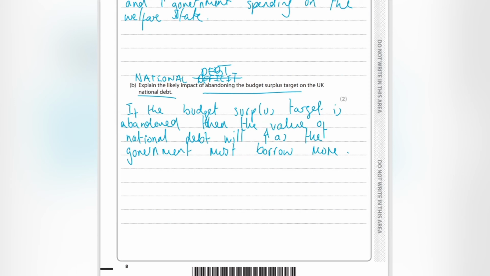They do that by issuing bonds, but they have to pay back the sum that they've borrowed, with interest, and so it will increase the value of national debt.